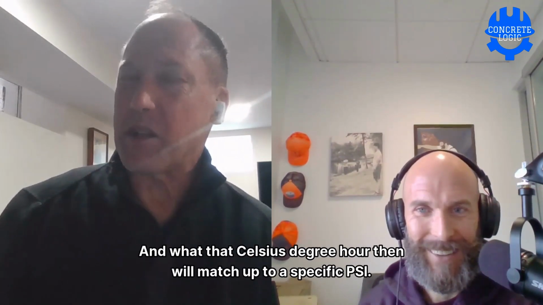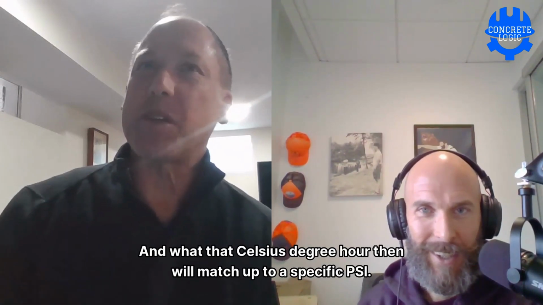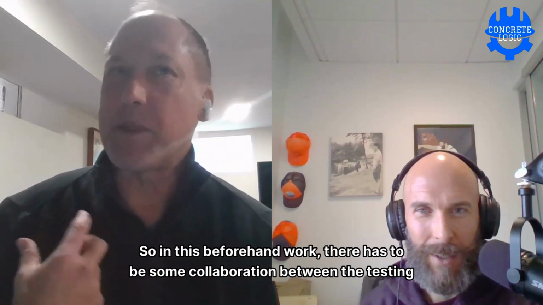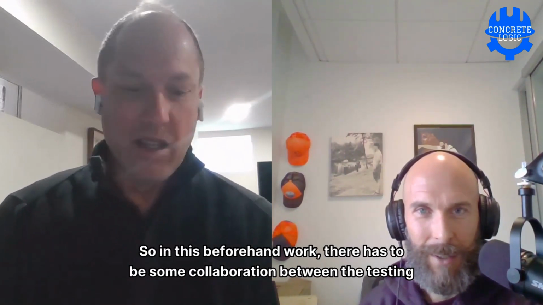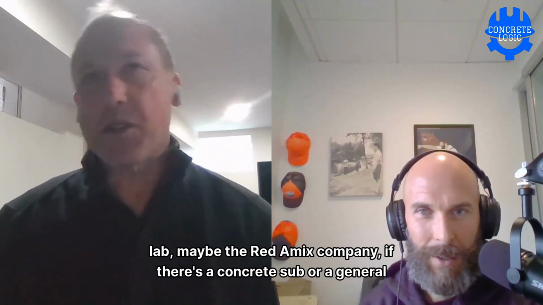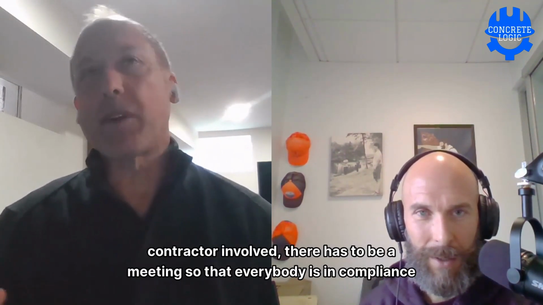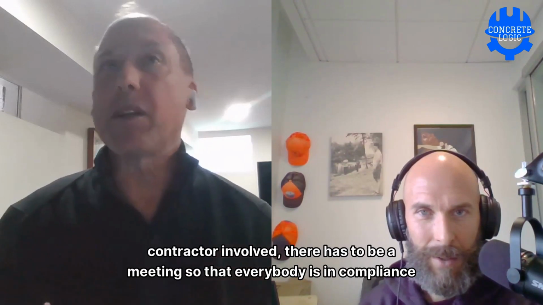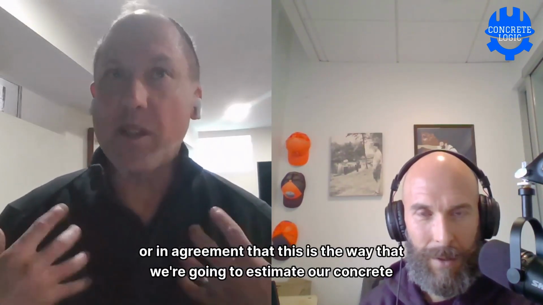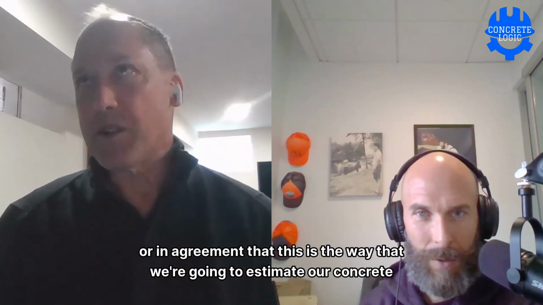That Celsius degree hour will then match up to a specific PSI. In this beforehand work, there has to be some collaboration between the testing lab, maybe the ready mix company, and if there's a concrete sub or a general contractor involved, there has to be a meeting so that everybody is in agreement that this is the way that we're going to estimate our concrete strength.